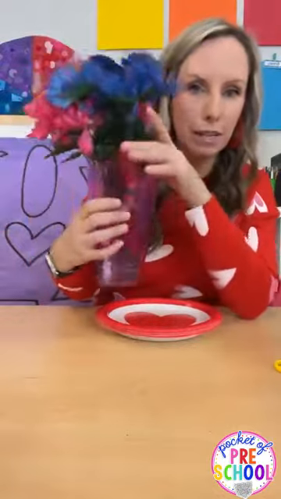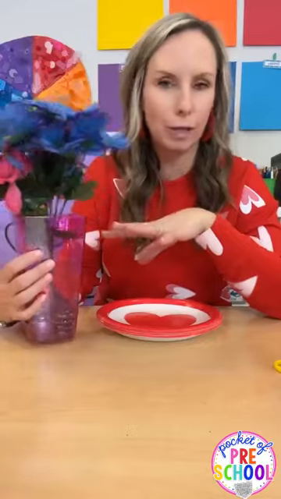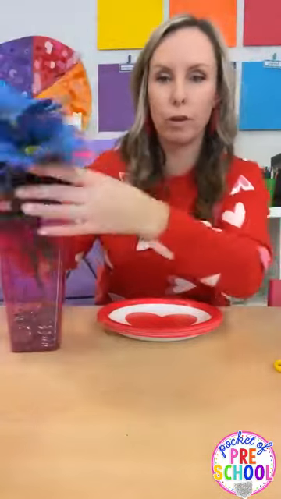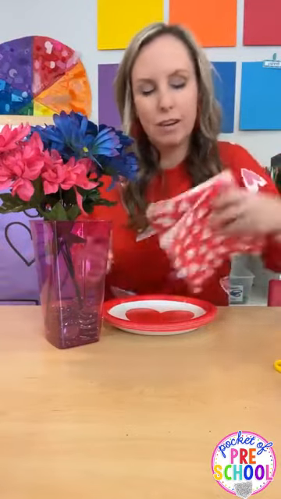And then the other thing we do, I have these in my classroom that I get out for parent-teacher conferences. Anytime we have a birthday, sometimes they want to decorate the table for their friends. Literally a dollar store vase with gems in the bottom so they don't fall over, and dollar store flowers, and it just makes it look very Valentine-y with the flowers.